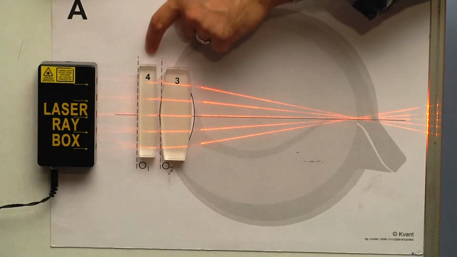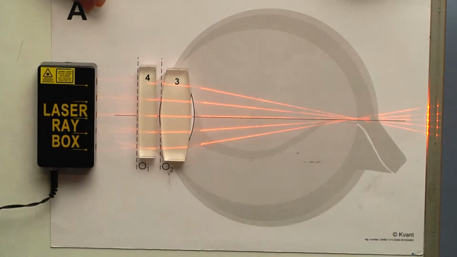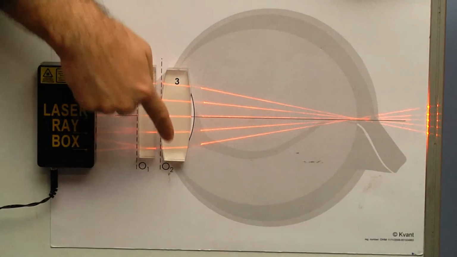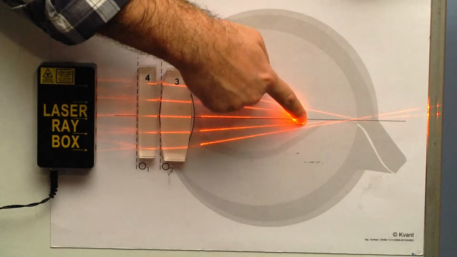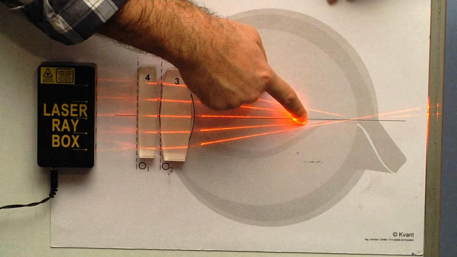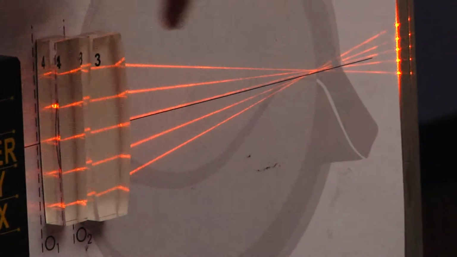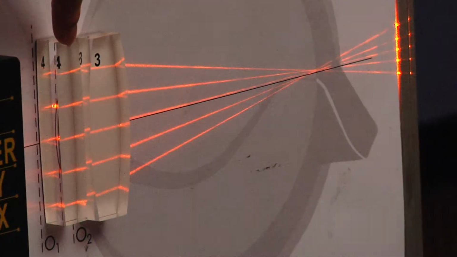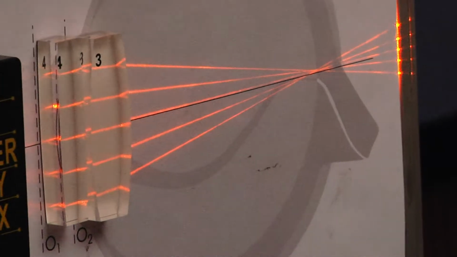So all we need to do is basically put in a lens, depending on the curve over here. If it's more, then it's going to form the image in front. If it's less, then it's going to form it in the back. So by using another lens, we can focus that at the right position again.